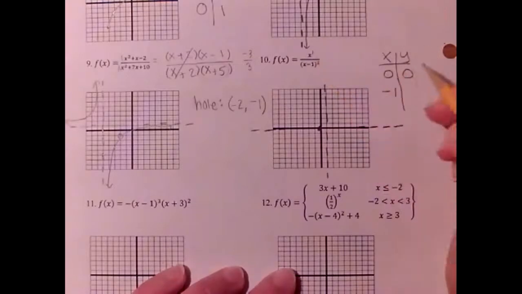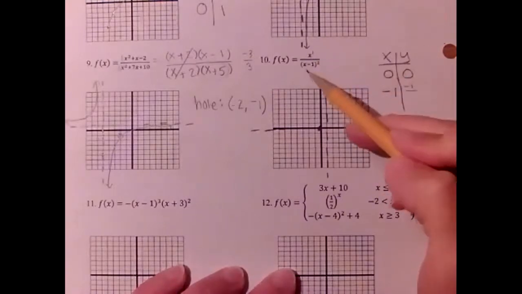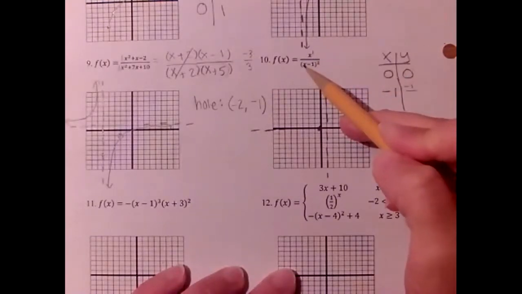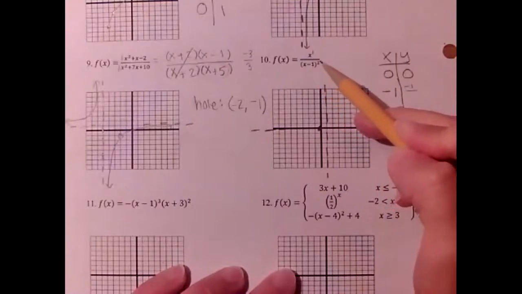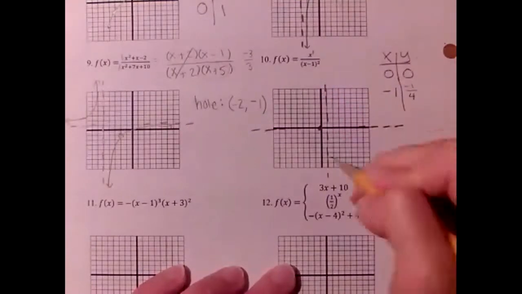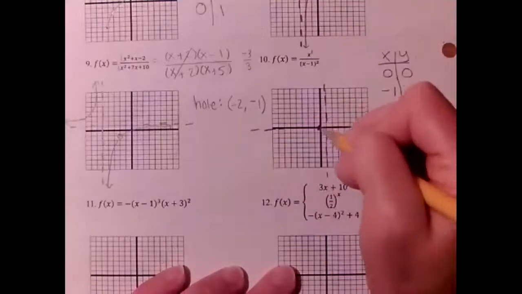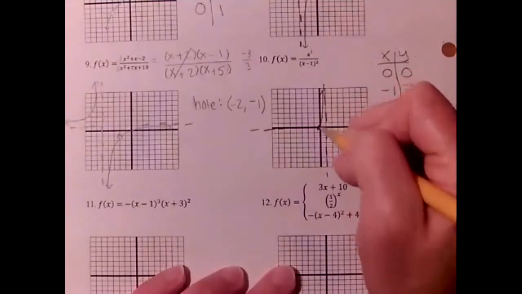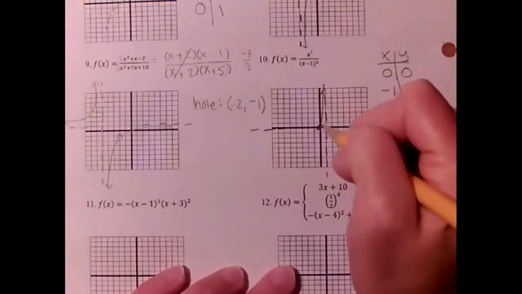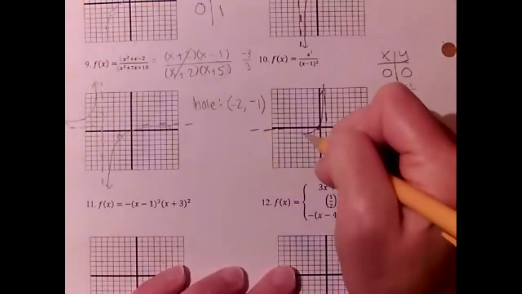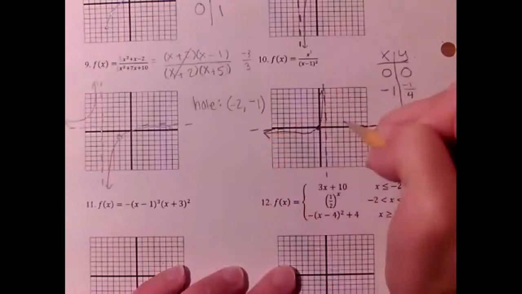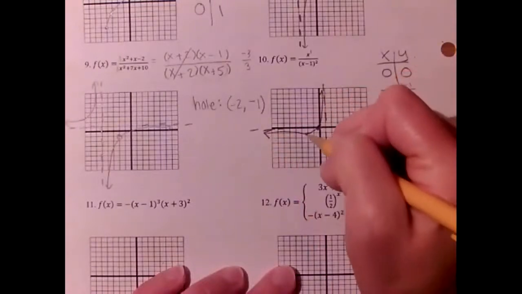Our numerator would be -1. Our denominator, oh gosh, what's that going to be? -1 minus 1 would be -2, squared would be 4. Okay, so that's going to be really teensy tiny, but it's going to be down here somewhere. So this is going to come down here below the x-axis. I can't really graph that at -1/4. That's really tiny. But it's going to come down here and then come back and level off at the asymptote.